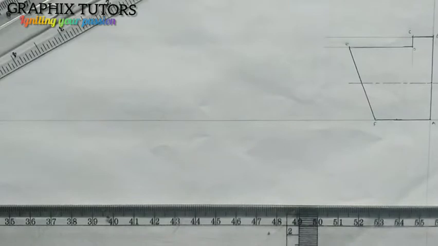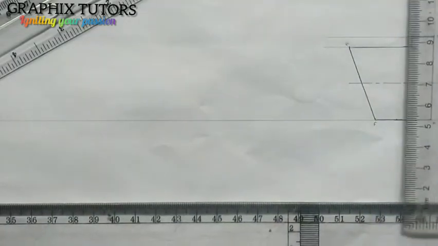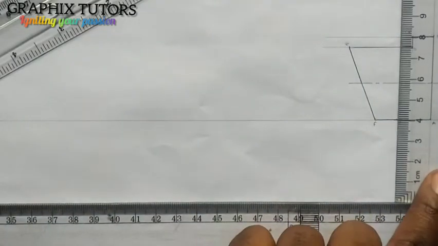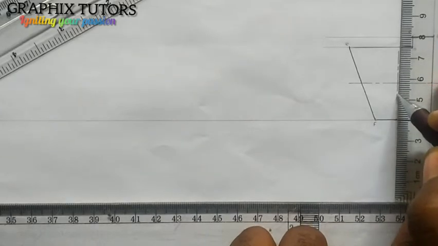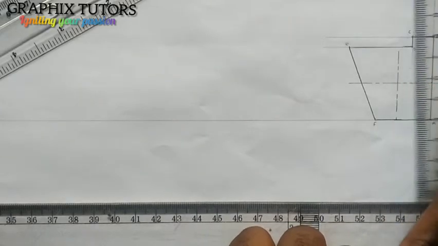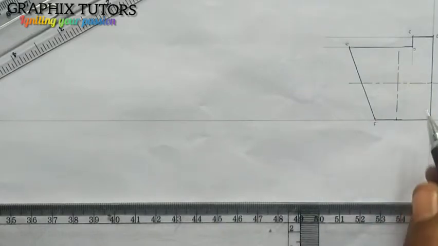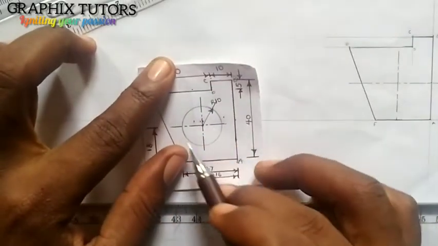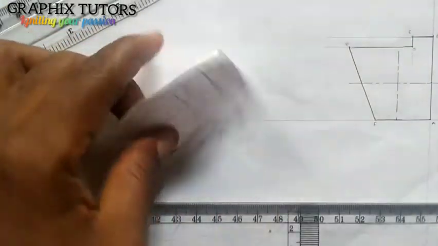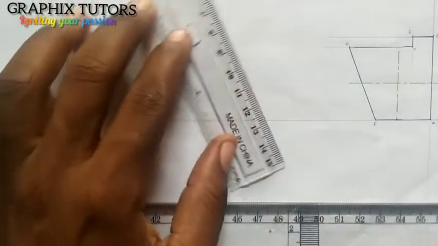So I will take my set square and my T square to trace that point. So my center line is somewhere around here. Where they meet at this point is the center point. Now what is the radius of my circle? The radius of this circle is given as 10. So with the help of my rule, I'll measure 10.